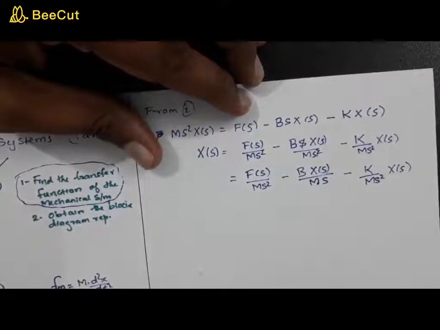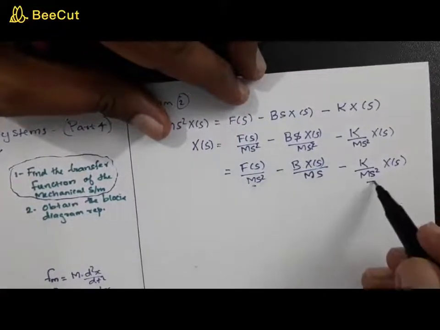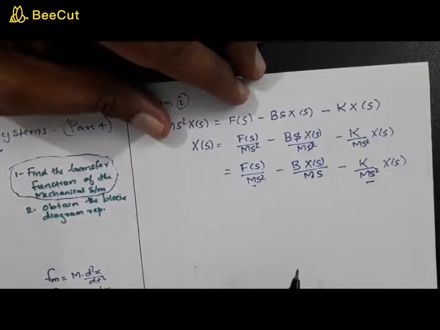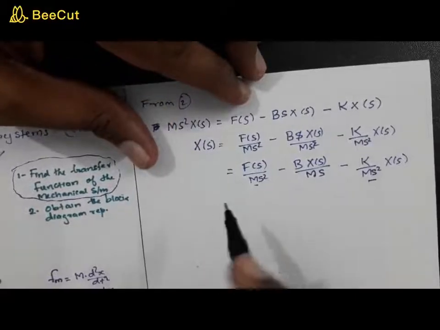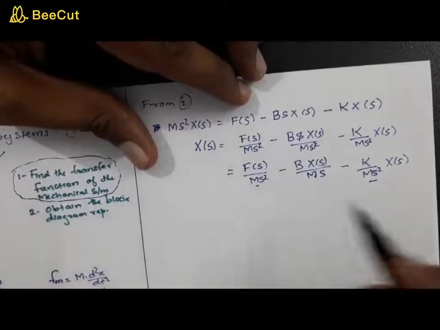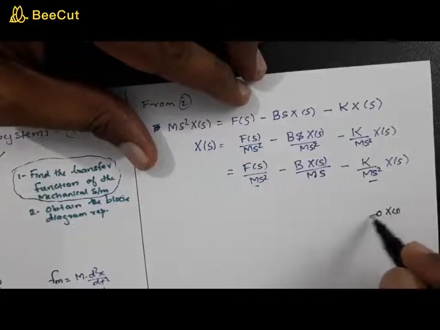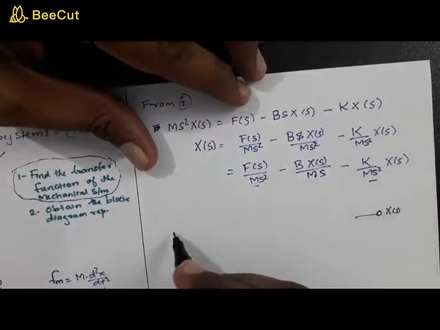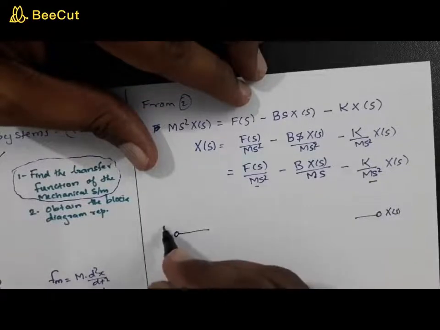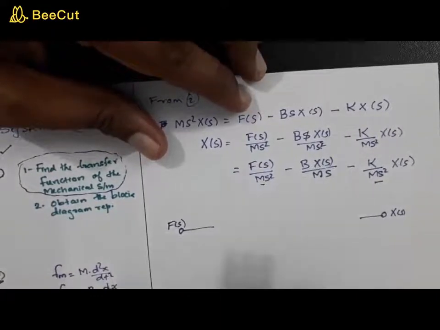Now coming to this expression, you can see that these two terms have the same denominator. Let's see how to relate this. This is the expression of x of s, which is your output. So here is your x of s. This is how I explained it in the previous time when we did the electrical system. So this is your f of s. If you have any doubts, you may refer to that and then come back to this.